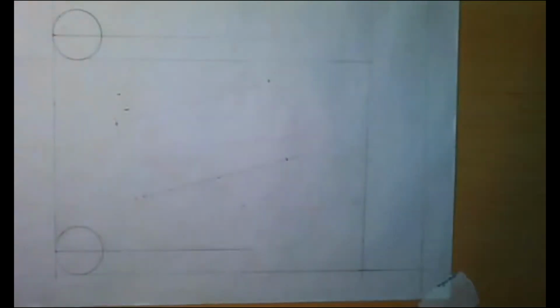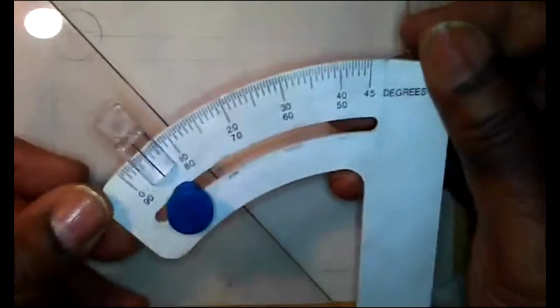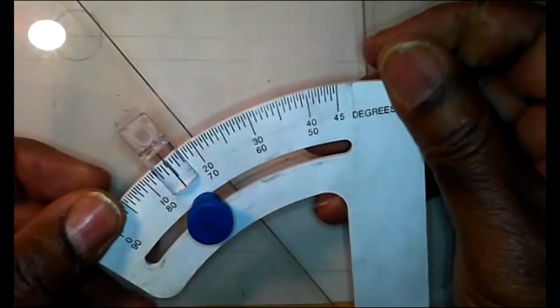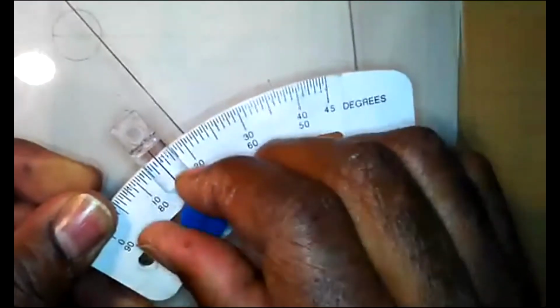So we're going to do that, which is going to be tangent to that line, the OG curve. All right, so here we are. Set your adjustable triangle to 15 degrees. Okay, 15 degrees. Cool. Got it?